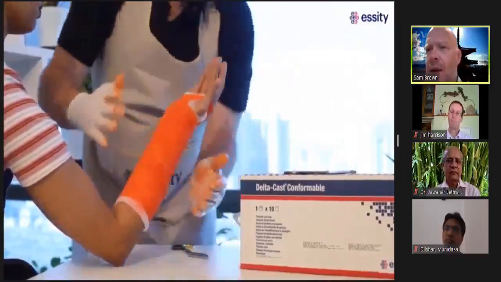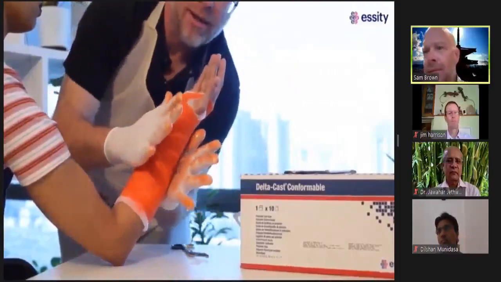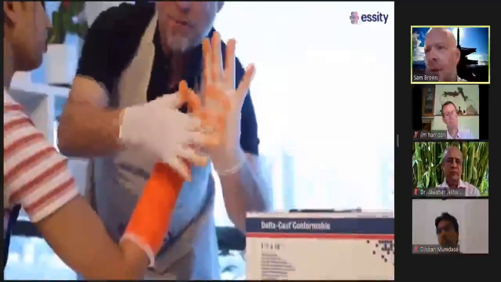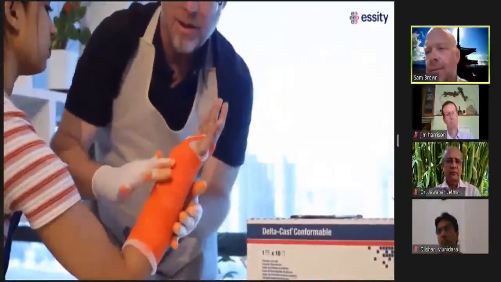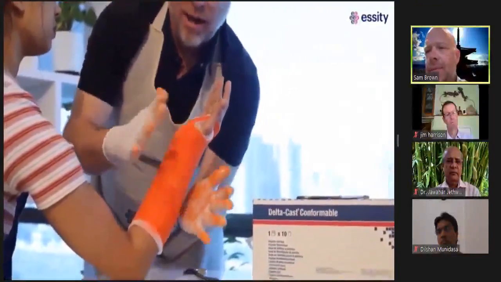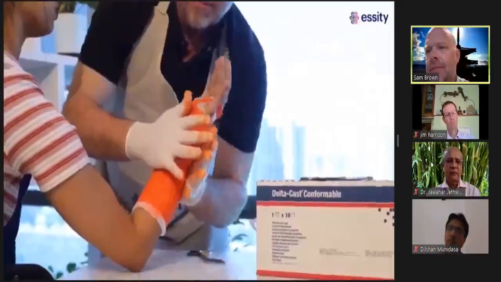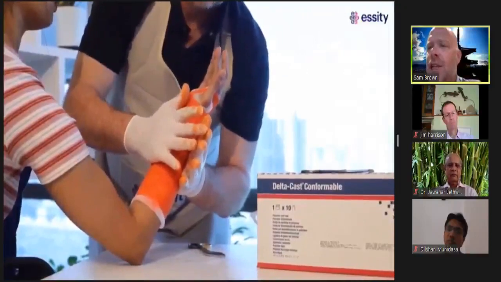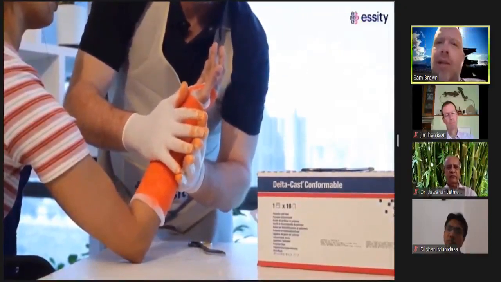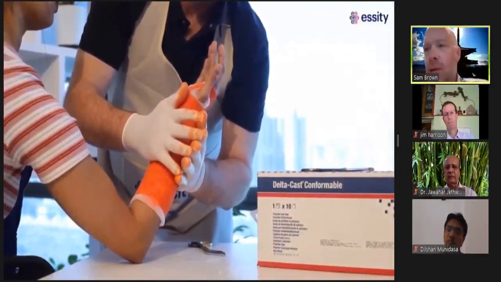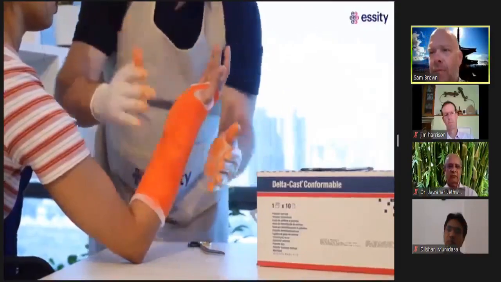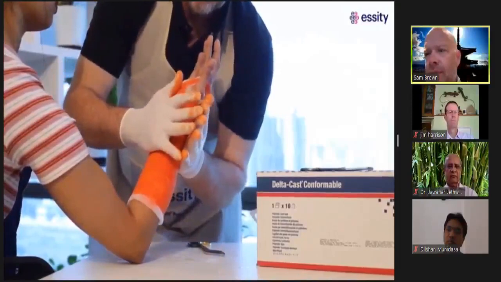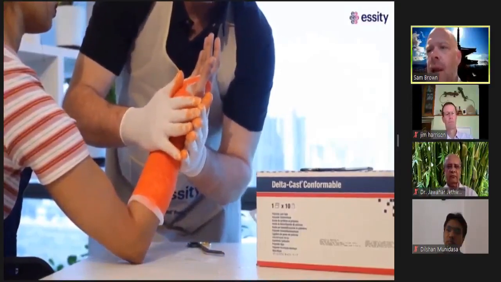Now I'm just laminating my edges. But now I mold. Always mold with your palms. I want to try to make that as flat as possible. And again, with the polyester, you can mold like no other product. The dry time is about the same as fiberglass as well.